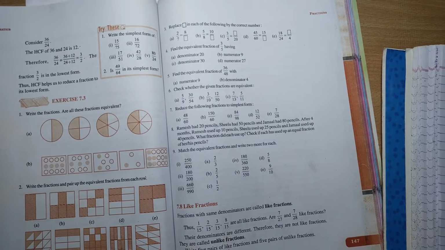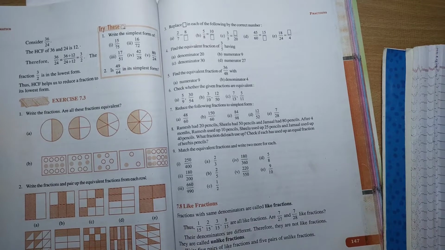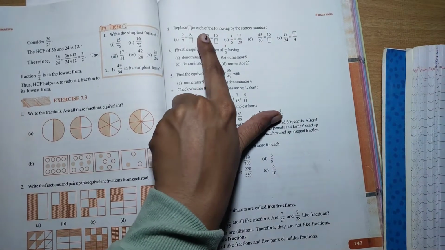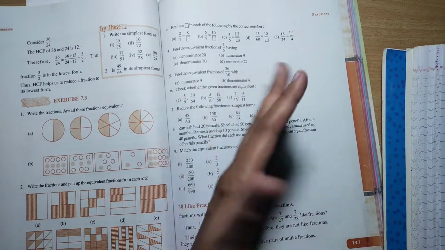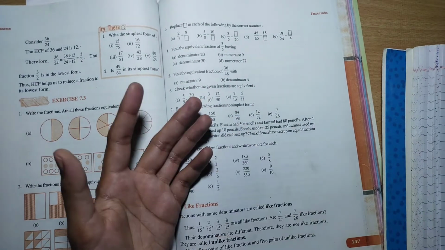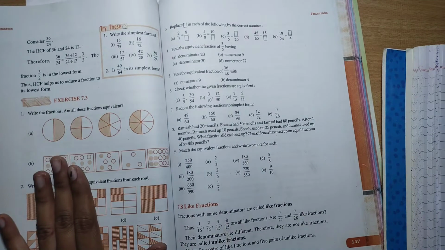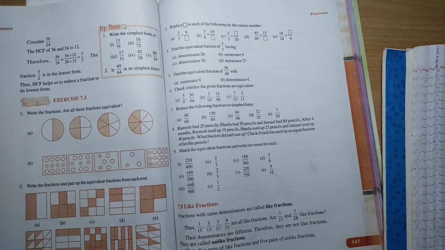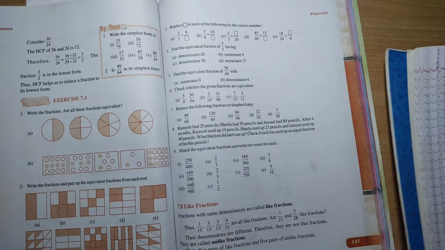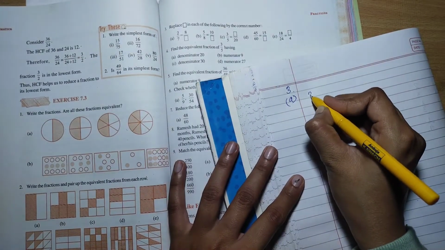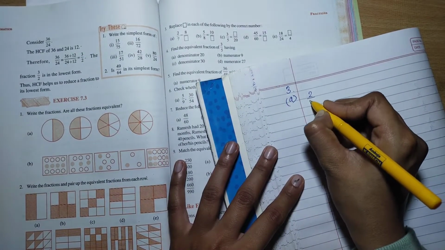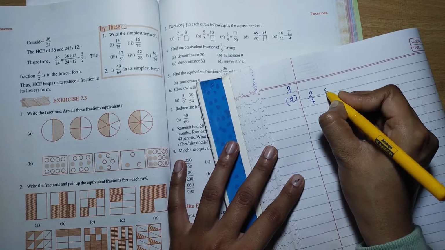Let us move to question number 3 of the same exercise. Replace the box in each of the following by the correct number. Now this question can actually be done in various ways. There are many methods to do it. I will be telling you some of them. So let us start with the easiest one that we can do. I will tell you the easiest method first, then we can do the method that is given in our book.